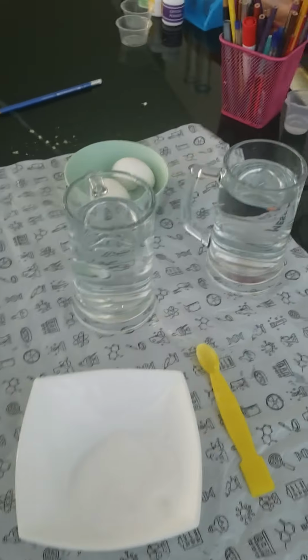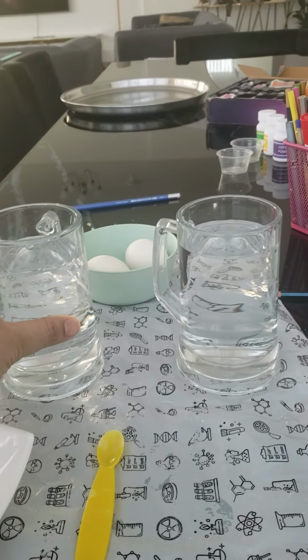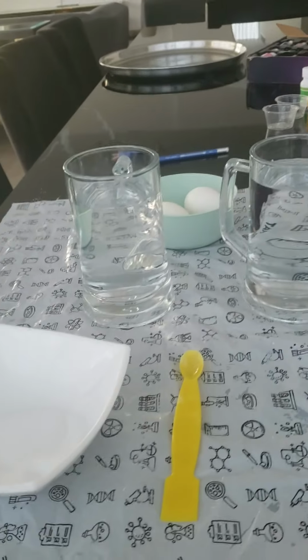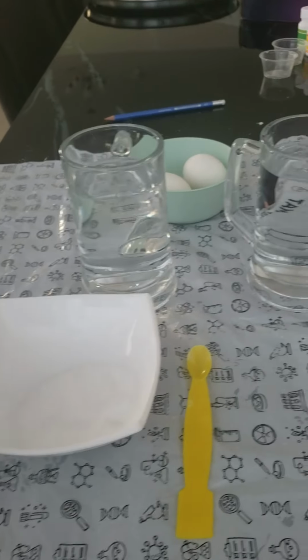Hello, hi. Now we are checking the density of tap water and the density of salt water. So right now Daniel is with me, and Daniel will add salt in one of the glasses. Daniel, can you add the salt?